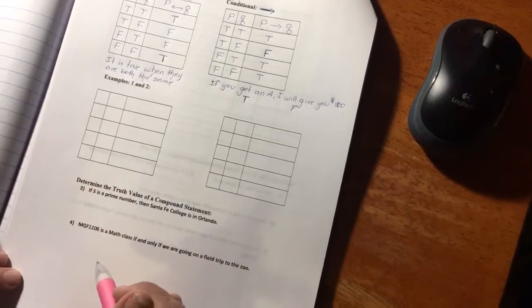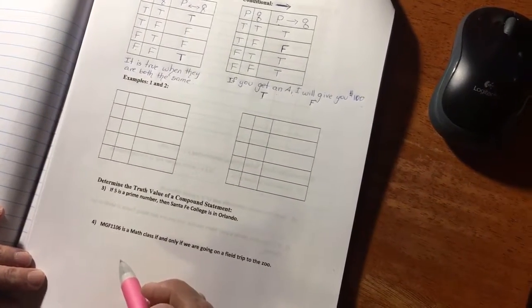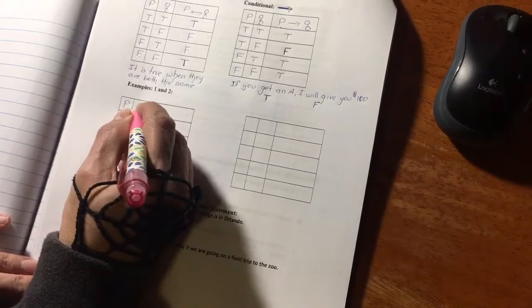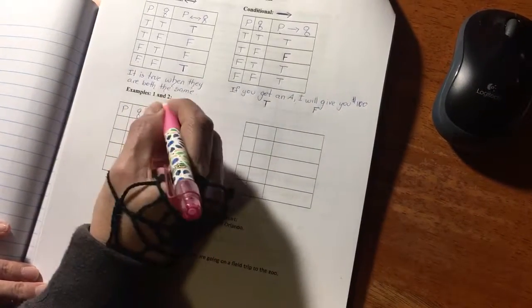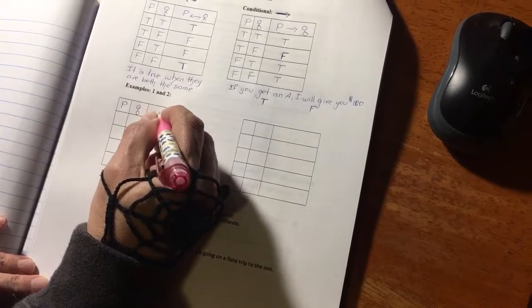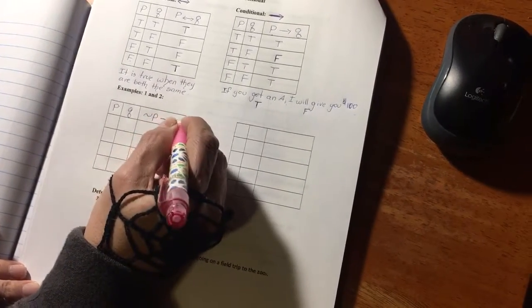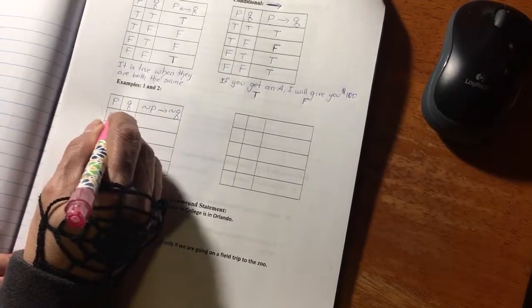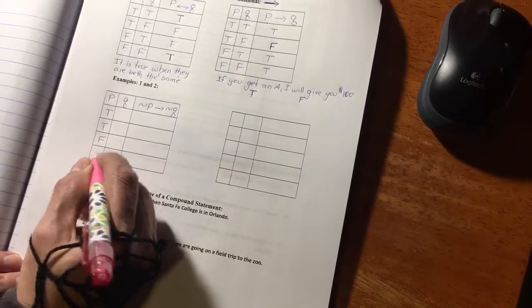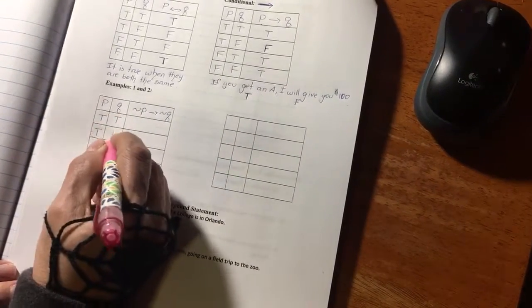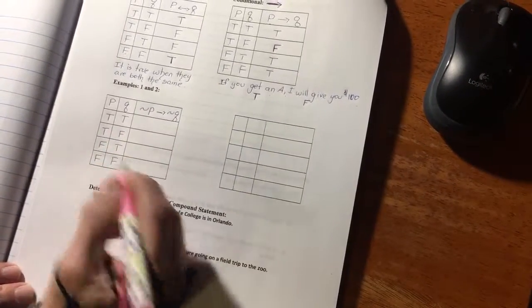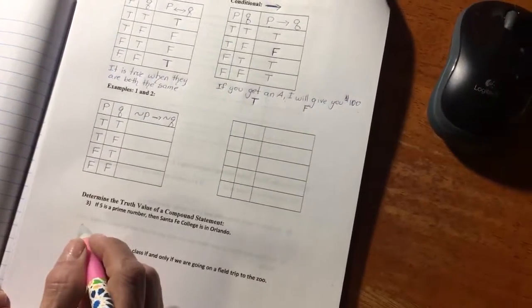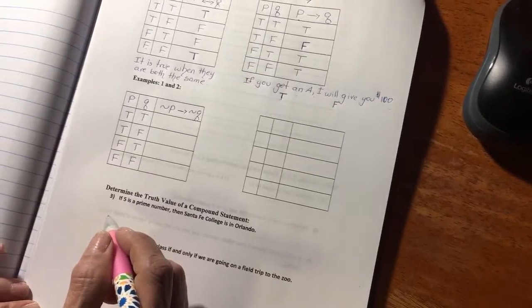We're going to do a couple of examples so you understand how to do the biconditional and the conditional statement on the truth tables. So we have P, Q, say, we're going to do the statement if not P, then not Q. If not P, then not Q. We're going to start out the same way as we always do. And then we're going to do the conditional statement, if not P, then not Q.